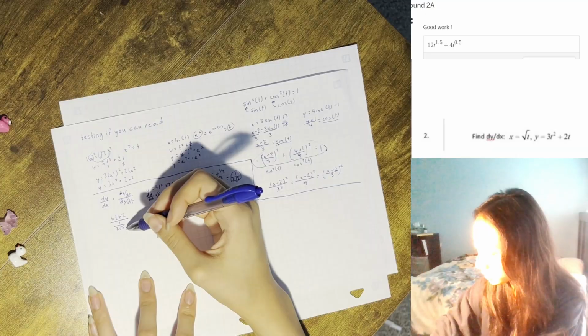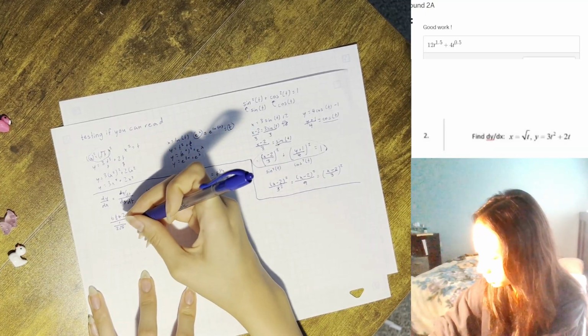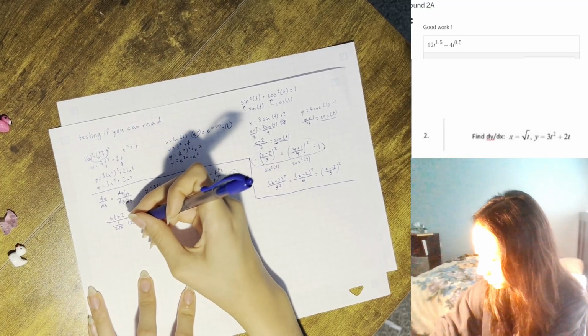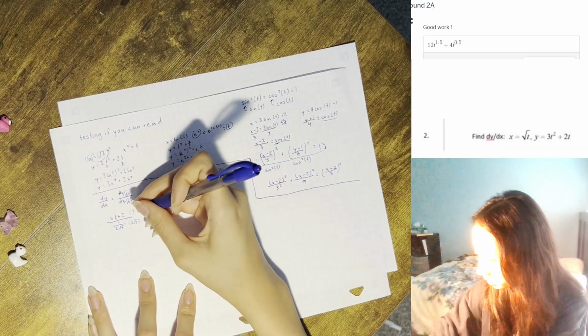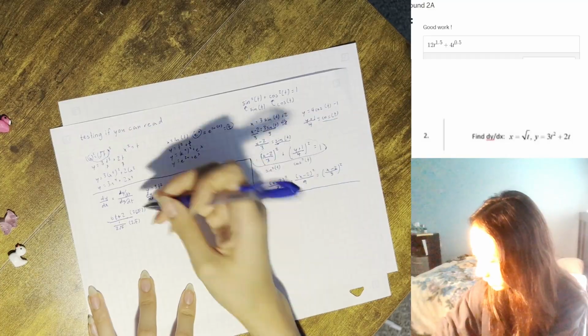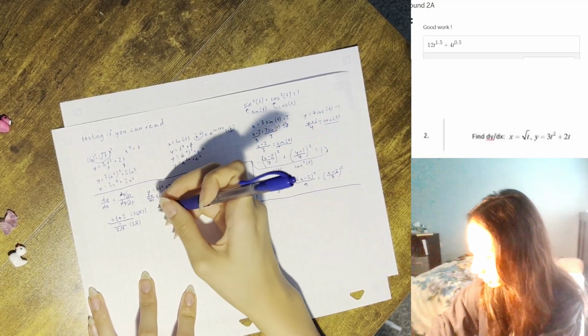And I want to get this term at the bottom over to the top, so I'm just going to multiply both the numerator and the denominator by 2 square root t. I'm going to do us all the favor of algebraing this out.